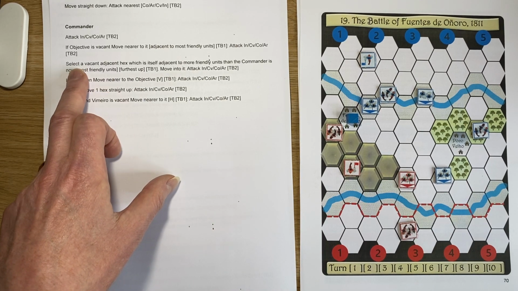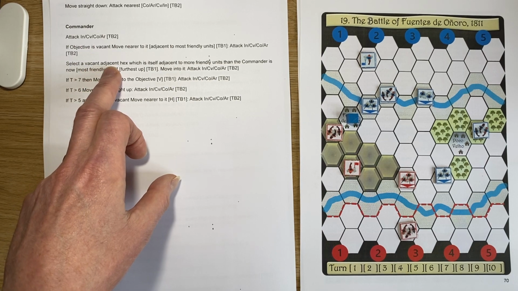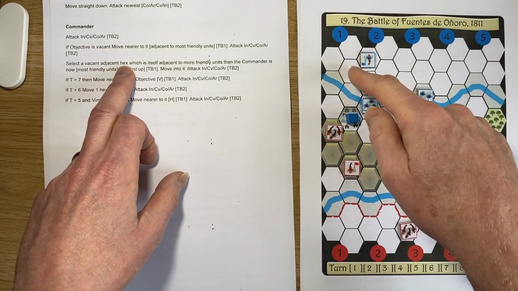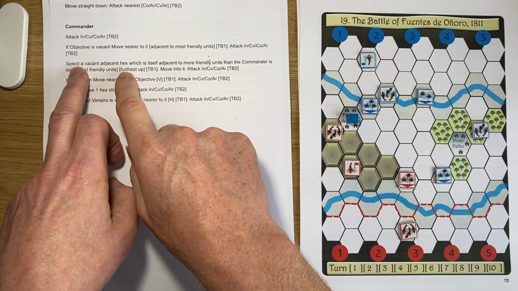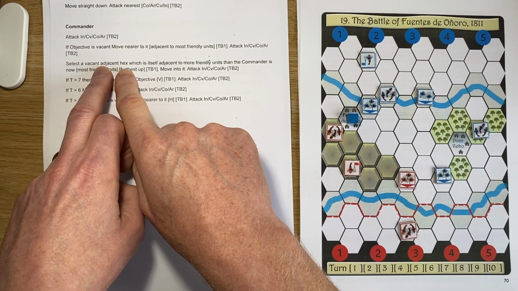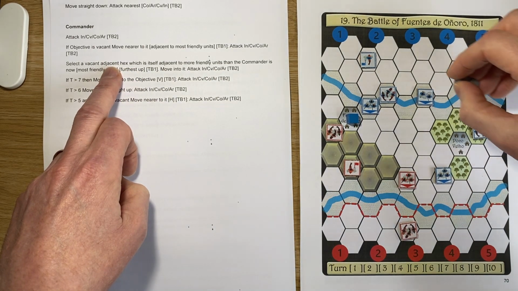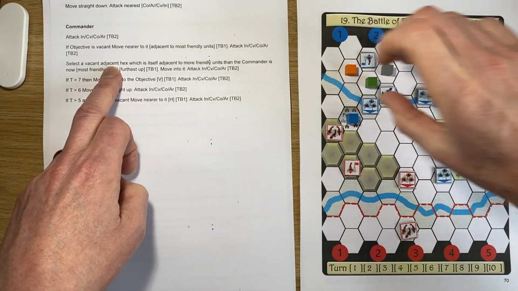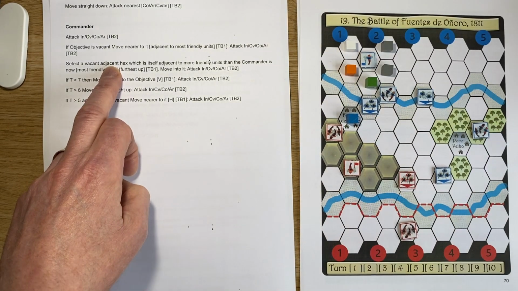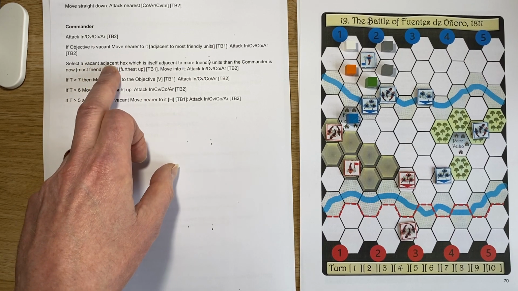This is the most common commander instruction. Select a vacant adjacent hex. So although it can move twice, this instruction is only saying move 1 hex because it's asking us to select a vacant adjacent hex. Okay, so we've got quite a few here. All these hexes here, yeah, they're vacant and they're adjacent. So 5 hexes, we've got 5 options.